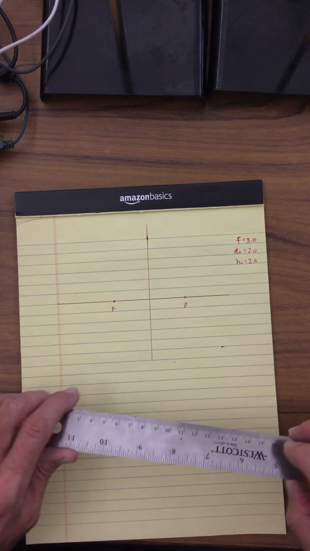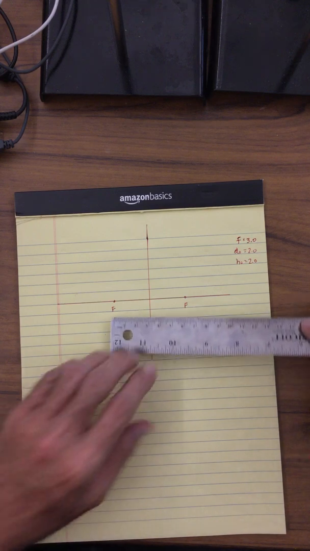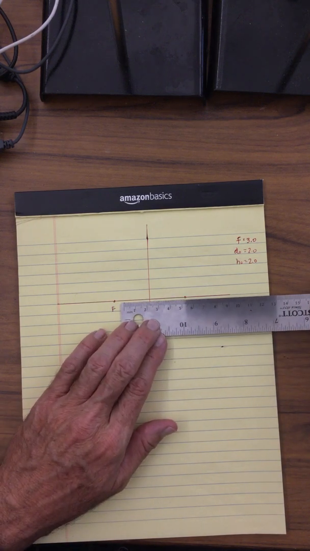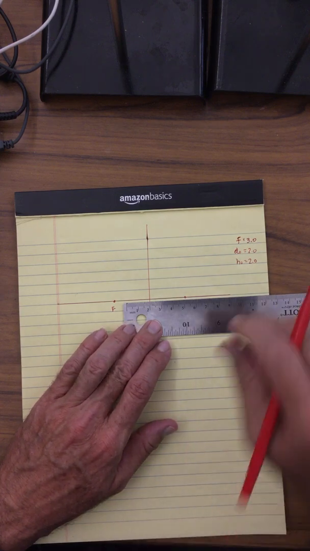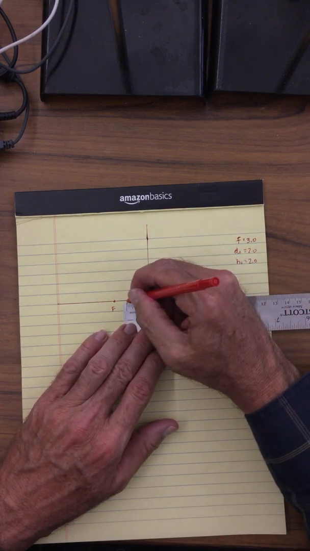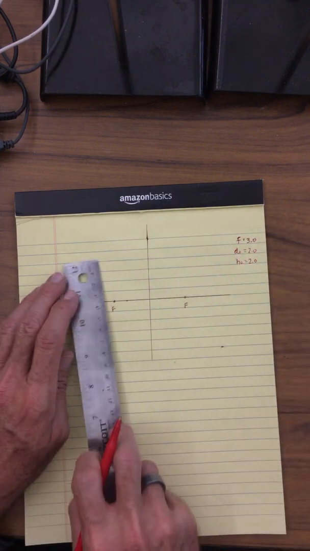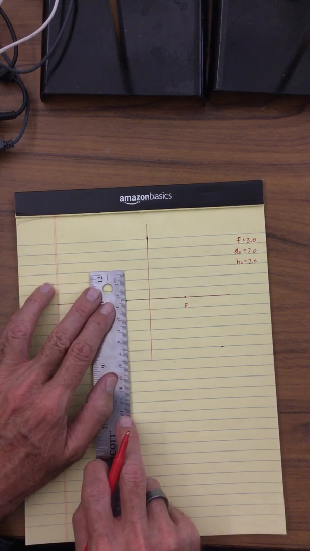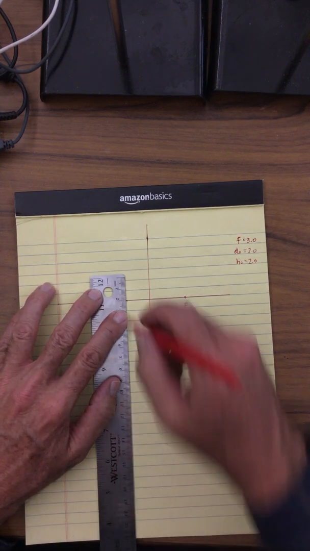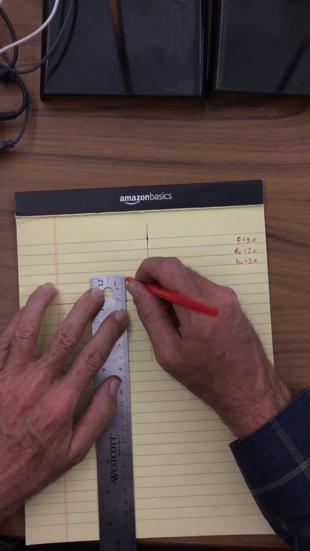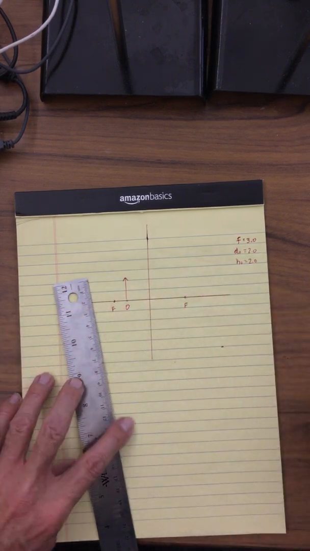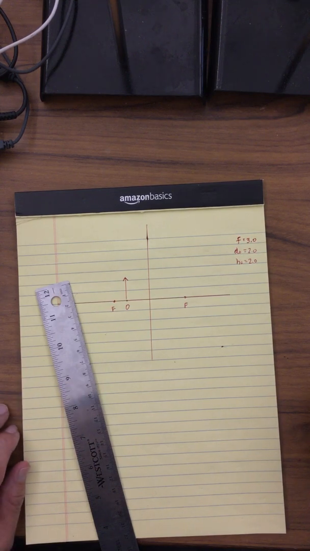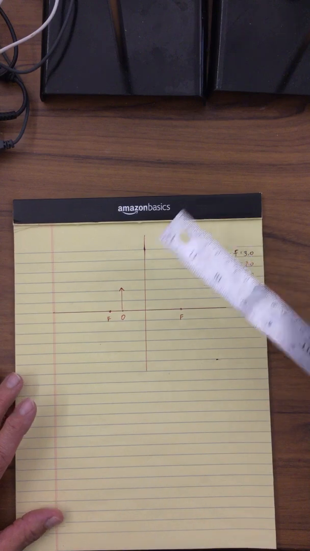Okay, let's put our object at 2. There's the distance of my object, and the height of the object also is 2 centimeters. So here's my object. Let's draw our 3 lines.